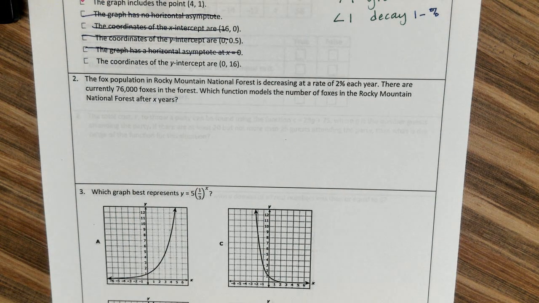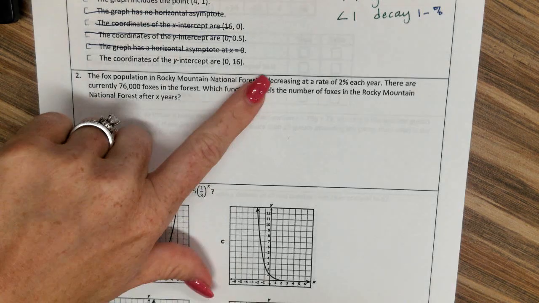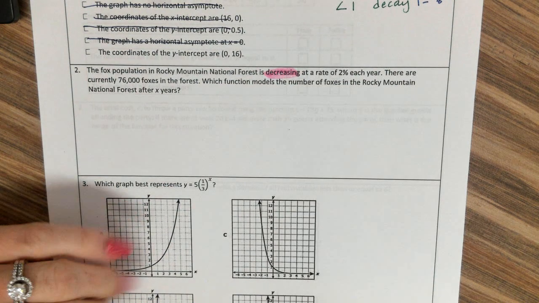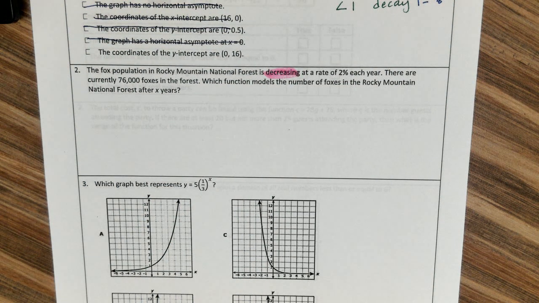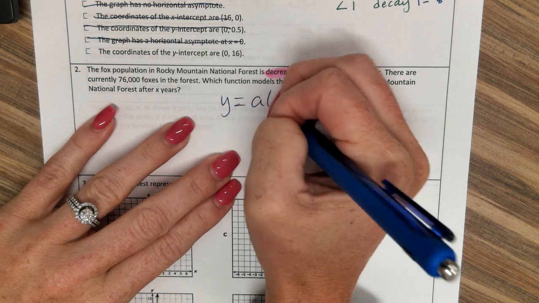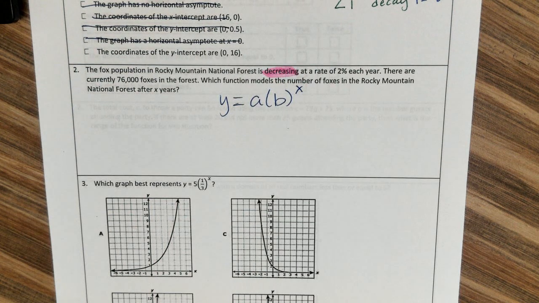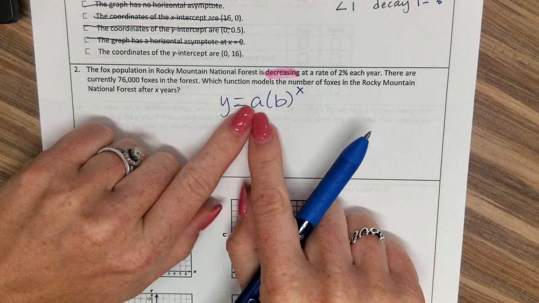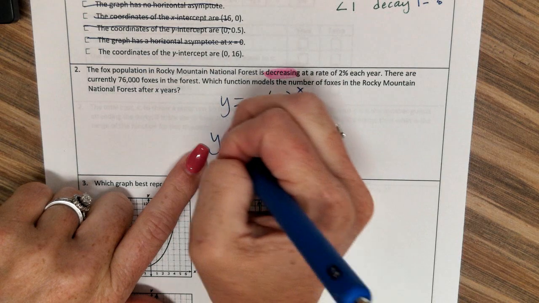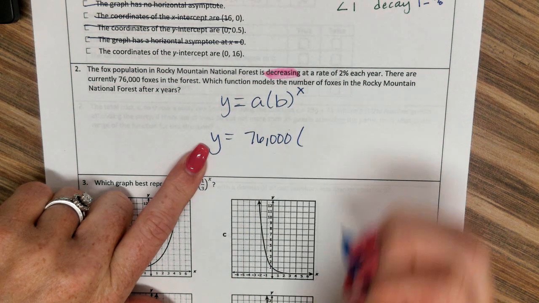The fox population in Rocky Mountain National Forest is decreasing, so that's your clue word that we're going to do decay, at a rate of 2% each year. There are currently 76,000 foxes in the forest. Write a function that models this situation. All right, so here we go. I need to write it as y equals a times b to the x power. What is the starting amount? 76,000. So it's going to be y equals 76,000, open parentheses.